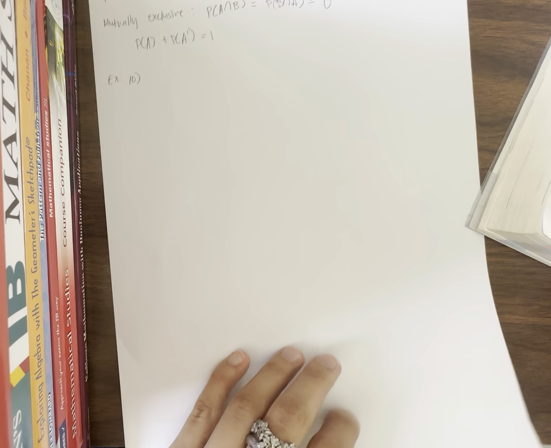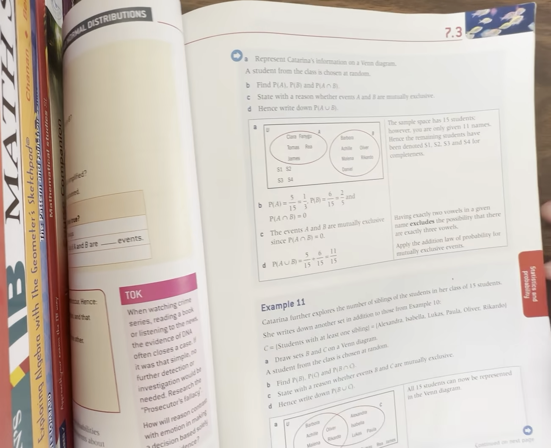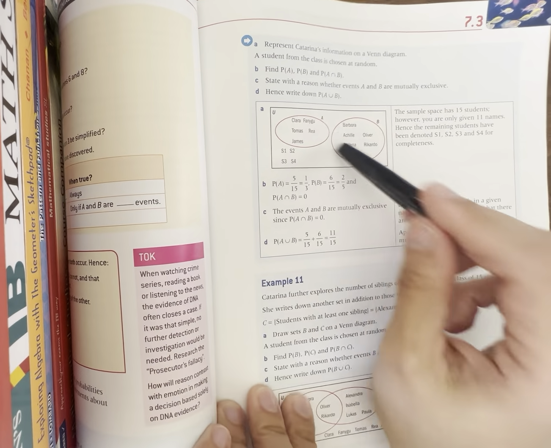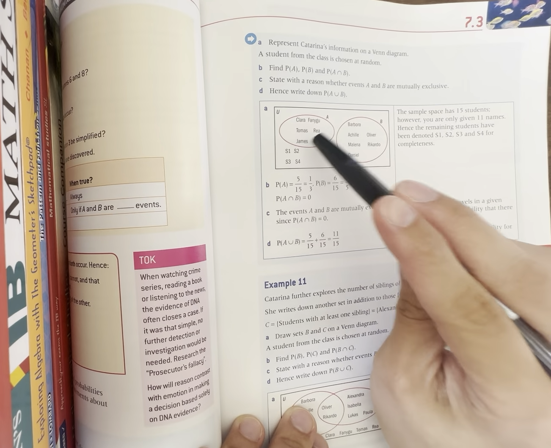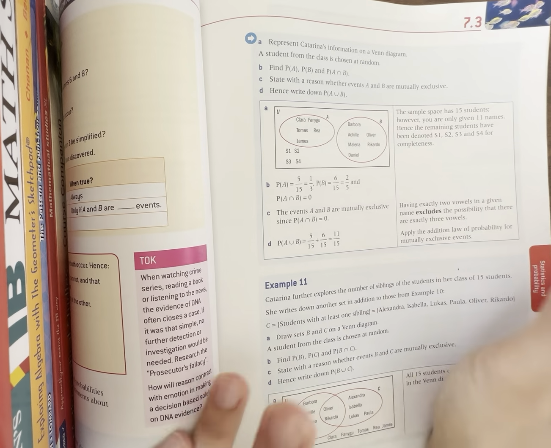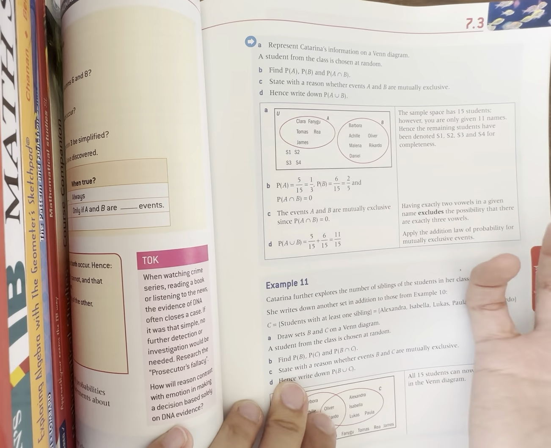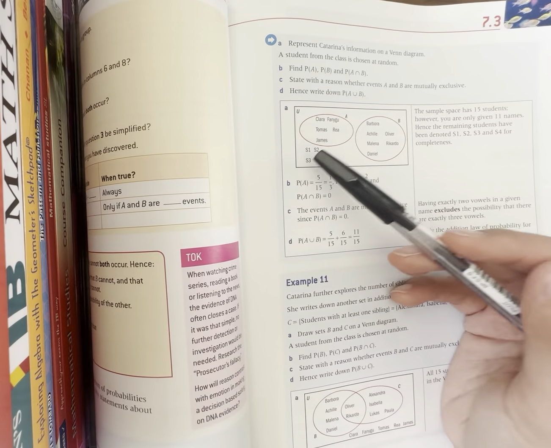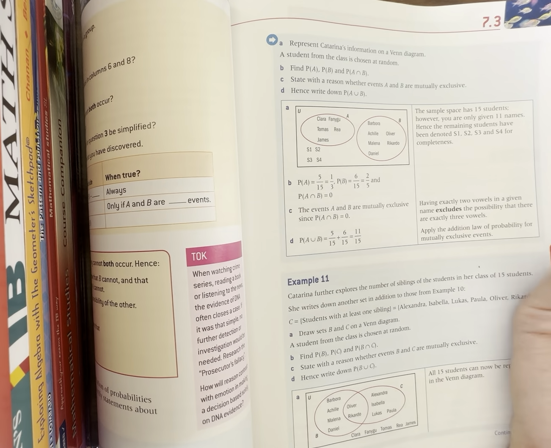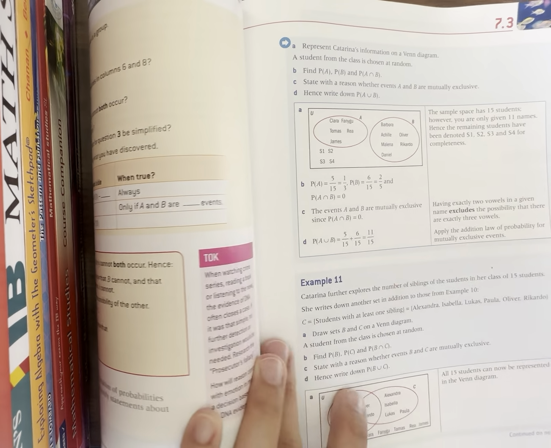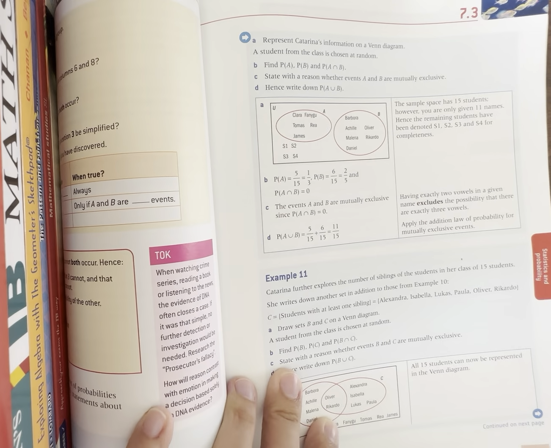Anyway, for letter A, we're asked to represent this through a Venn diagram. I will not redraw that. I'll just use the book here as a reference. So this is how your Venn diagram must look. You are looking at groups A and B. The reason why this is mutually exclusive, and that actually answers letter C already, is, if you think about it, it's not possible to have both 2 and 3 vowels in your name. It's either you have 2 or 3, at least for this example, and hence this is how our Venn diagram would look.